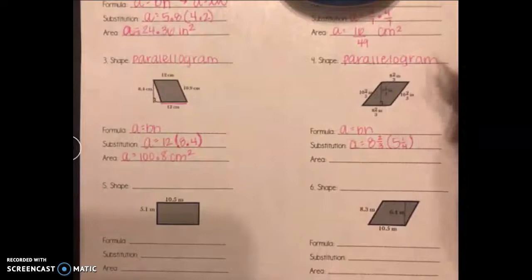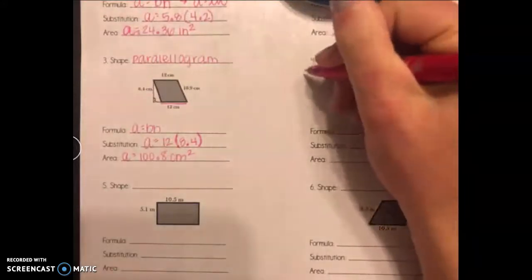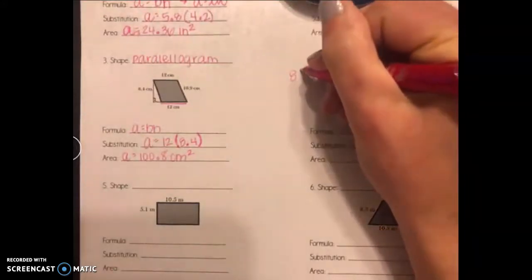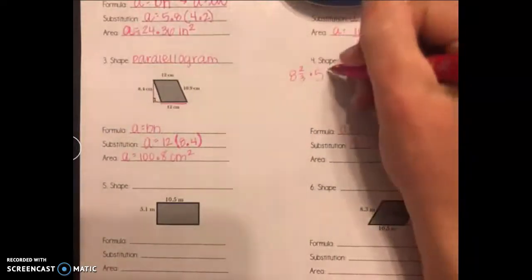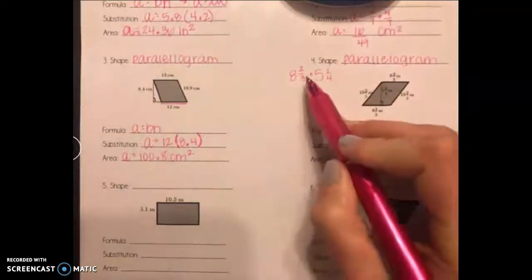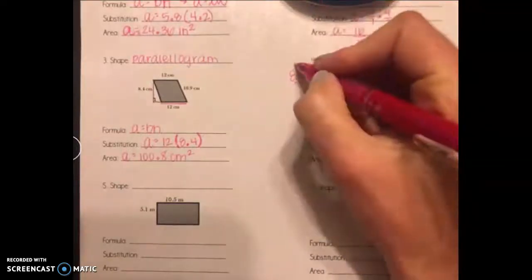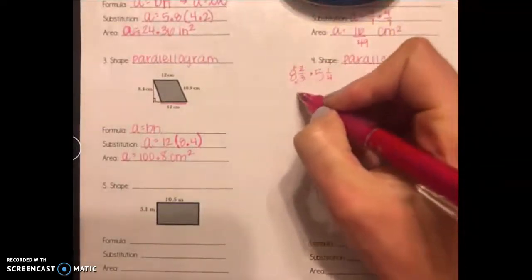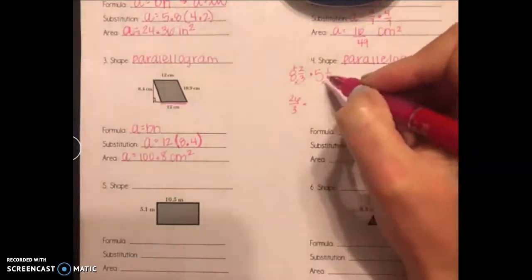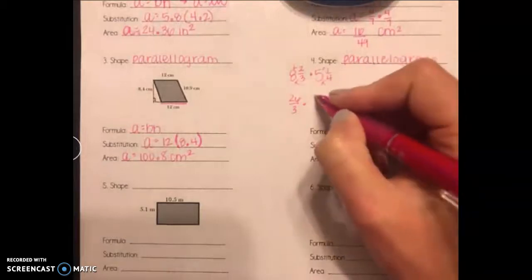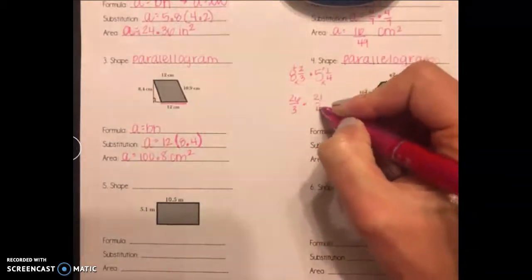Now, remember with fractions, in order for us to multiply, we need to make these improper first. So I'm just going to come up here and work this out. So we have 8 2/3 times 5 1/4. Okay, so we would do 8 times 3, which is 24, plus 2 is 26 over 3, times 5 times 4 is 20, plus 1, 21 over 4.